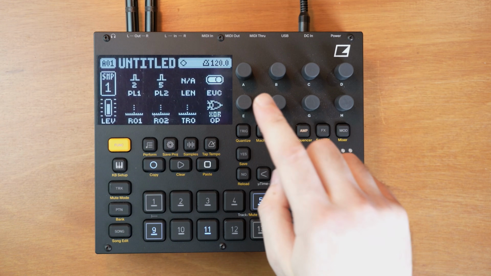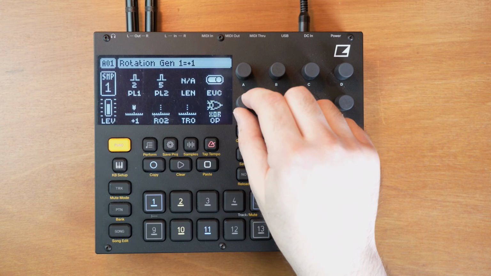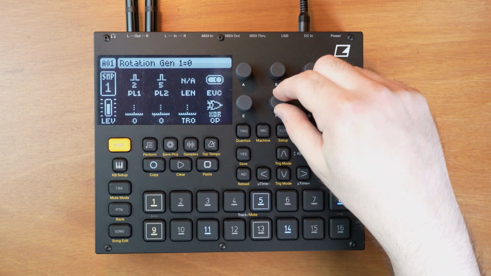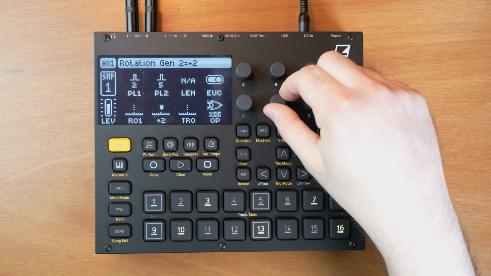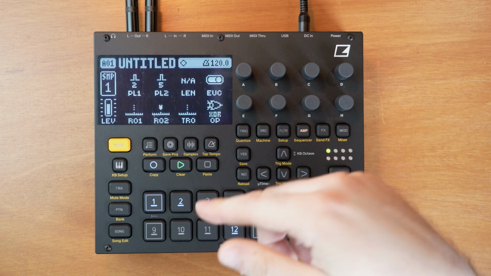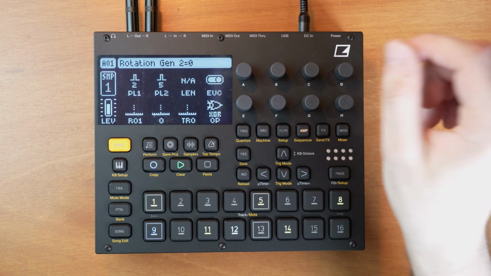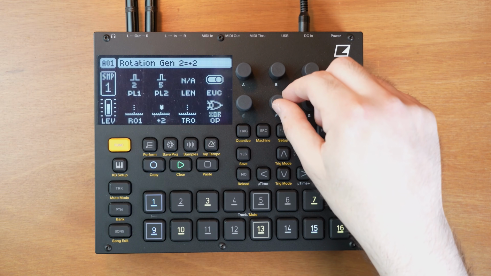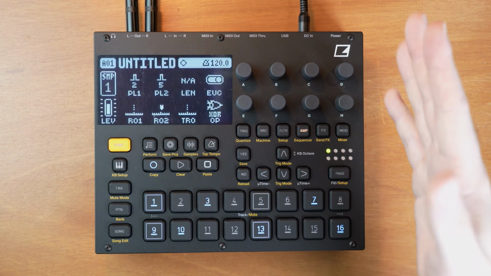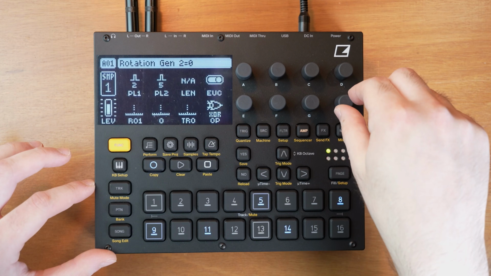And by the way, I can also rotate these patterns. So we've got a rotate 1. So now I can rotate the first pulse generator or the second one. So you can basically adjust the offset. And now they both do play. So even with these options you can create a pretty complex pattern already. But let's move on to the end mode.